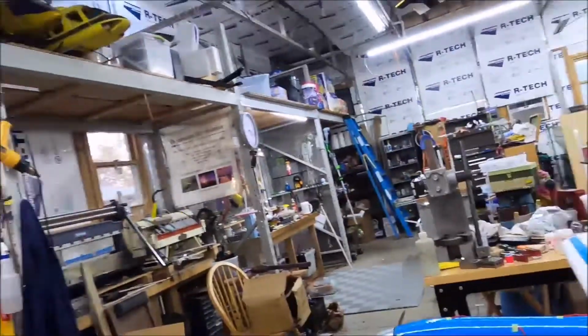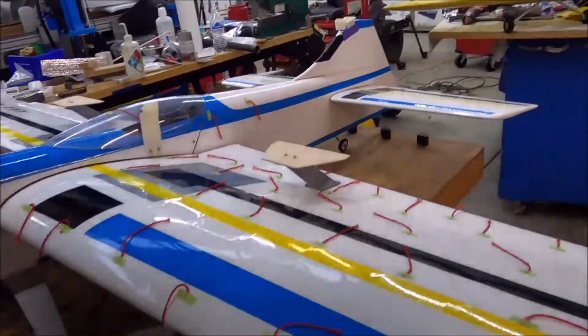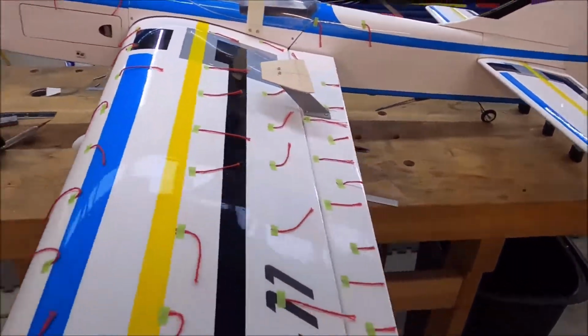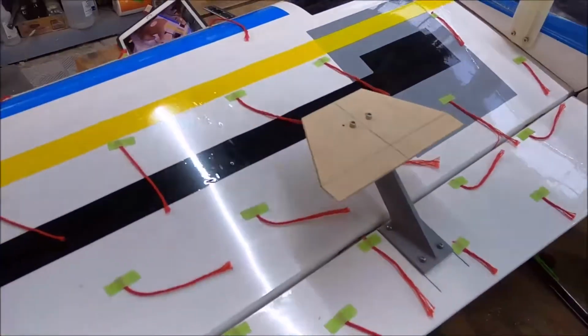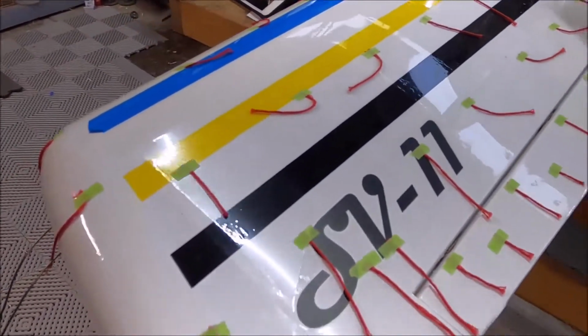And let me show you the spade on my airplane here. And that's this spade right here. This is the surface, this thing. That's the spade. You see the tufts.